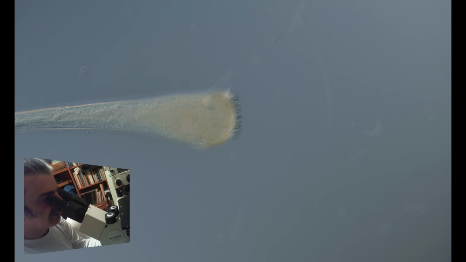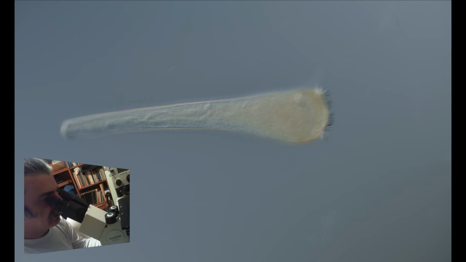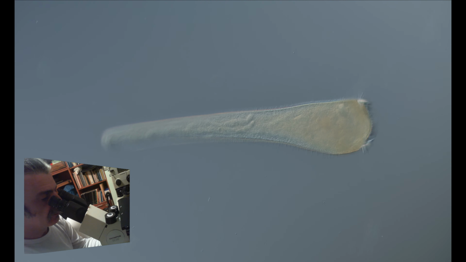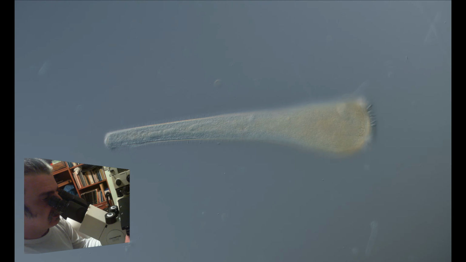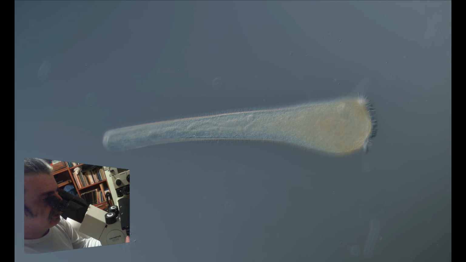And here is one of our beautiful heroes, the Stentor. Again, the Stentor is a ciliate. You can see a lot of cilia, like eyelashes, that suck prey into its mouth. And those lumps inside are actually its nuclei.